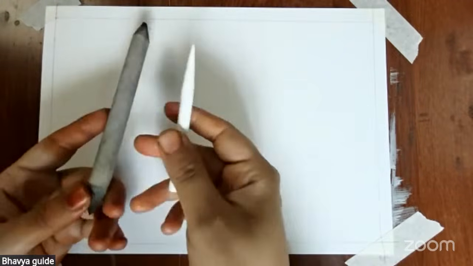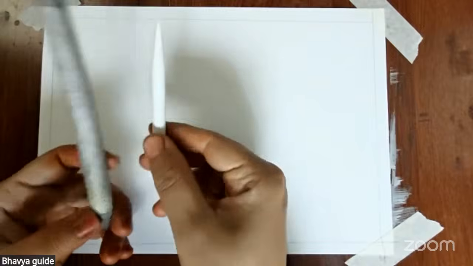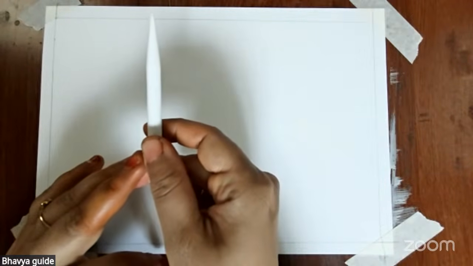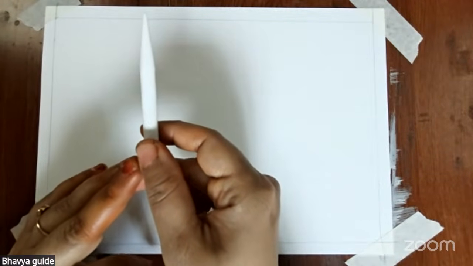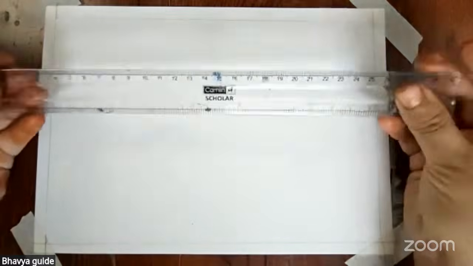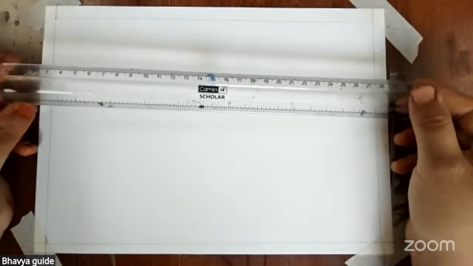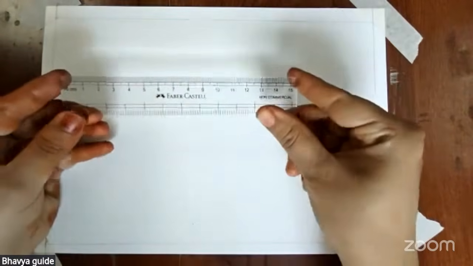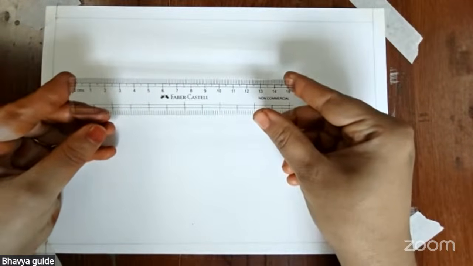If you don't have a blending stump, you can simply roll one paper like this and use it for blending purposes. For scale, I'll be using a 30 centimeter scale, or you can use a 15 centimeter scale. Any scale you can use.